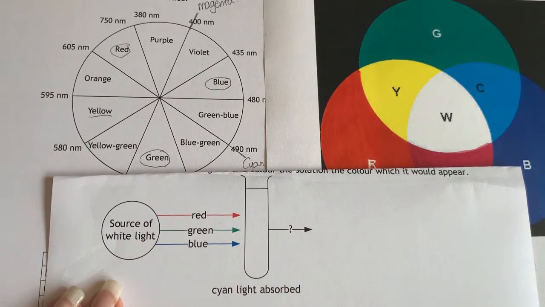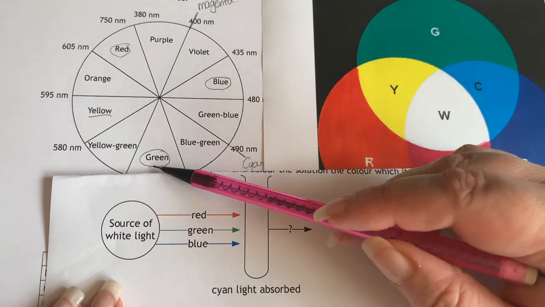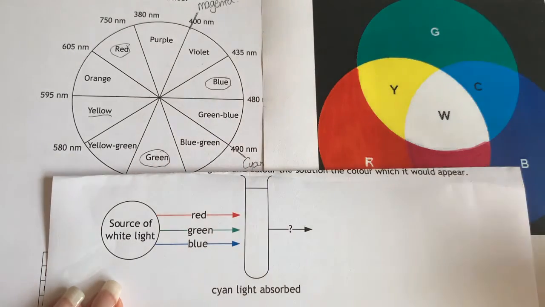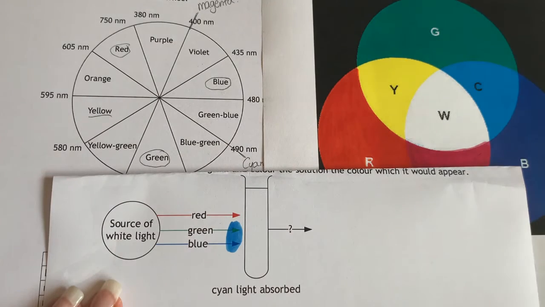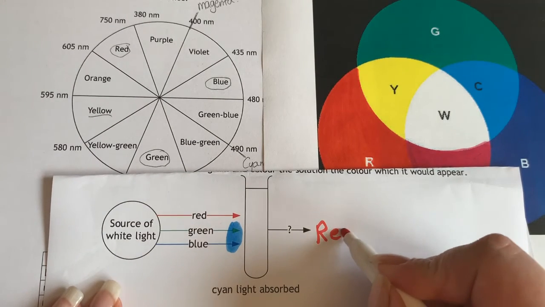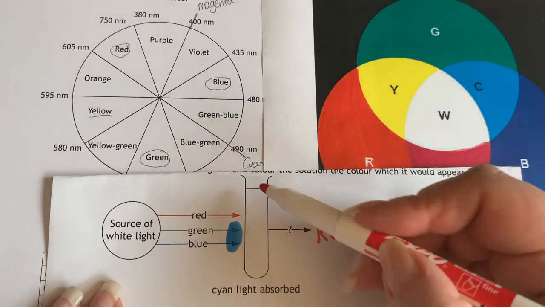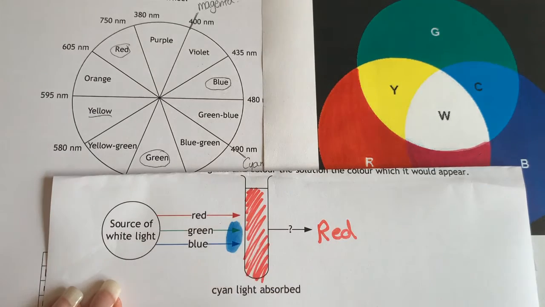Now cyan light is directly in between blue and green, or over here, directly in between green and blue is our cyan. So cyan is the colour of these two mixed. And if that's being absorbed, then the only colour that can head through the solution that's not absorbed is red. So we would see this solution as red.